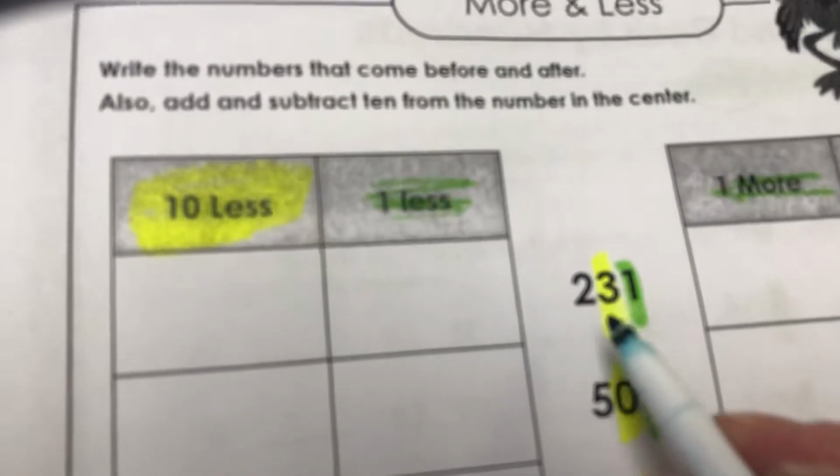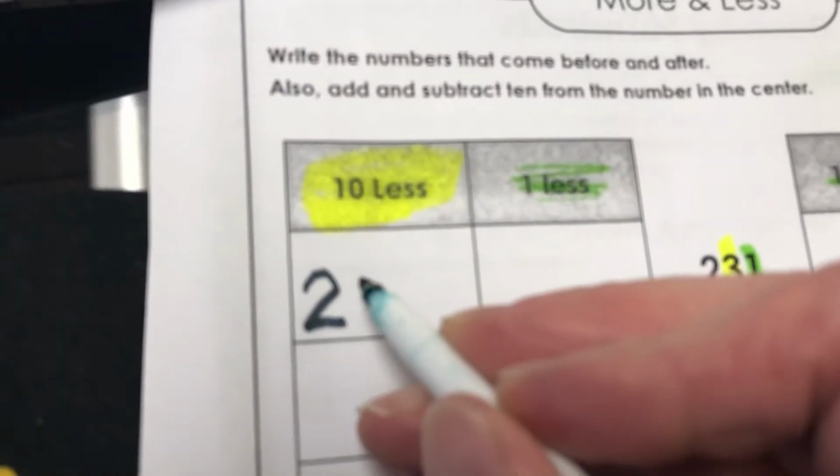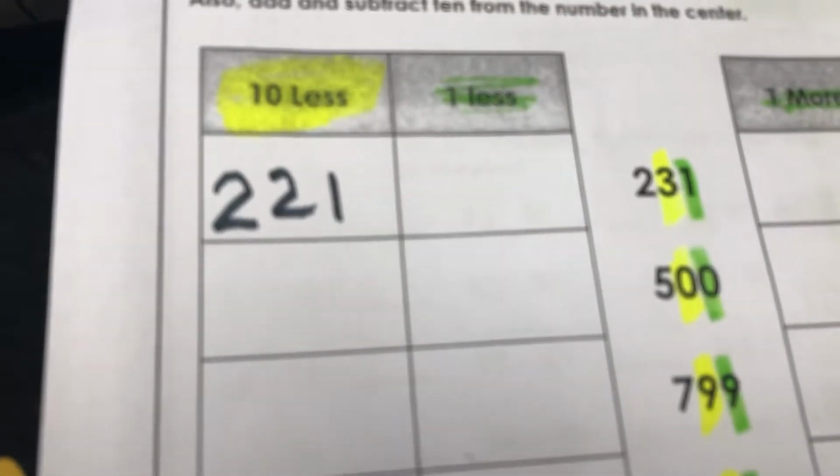All right. So 231, 10 less. So 10 less, so it's not 3 tens, it's 2 tens. So it's 221. Now do 10 more. 231, not 3 tens, but 4 tens, 241. So second graders, I would do all the 10 less, 10 more.